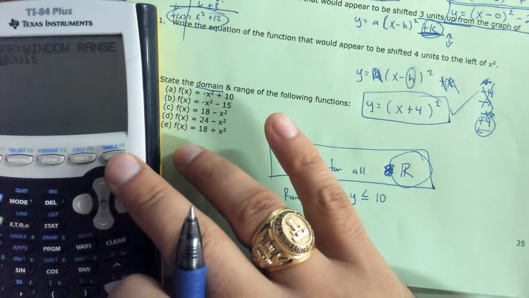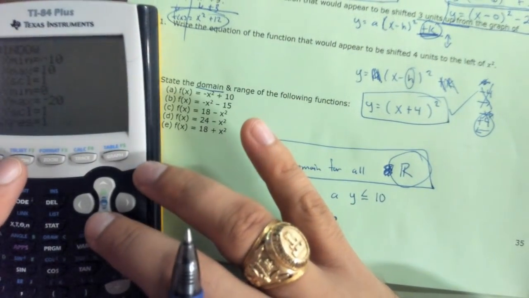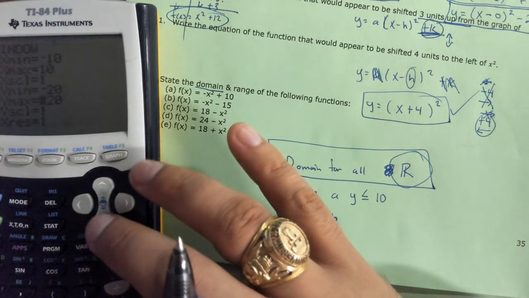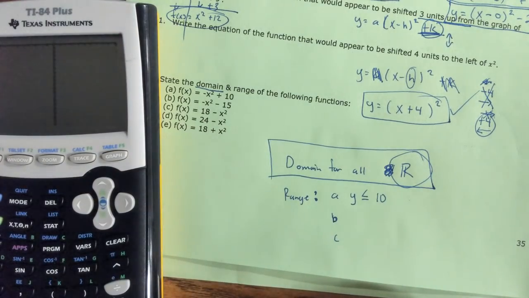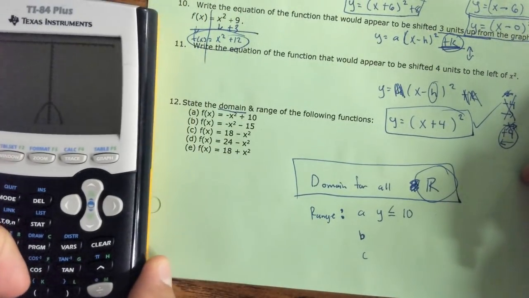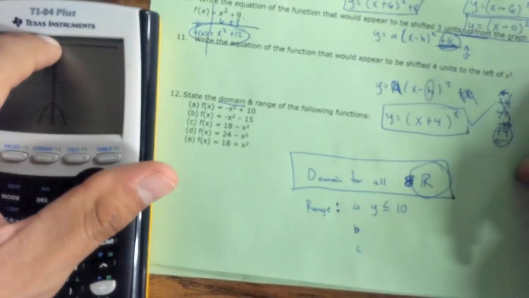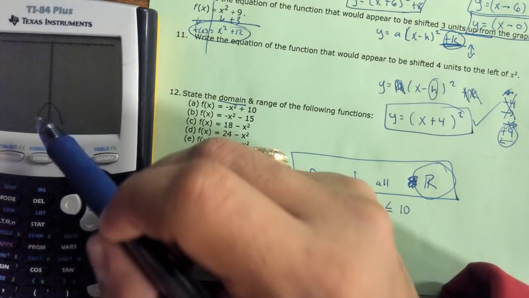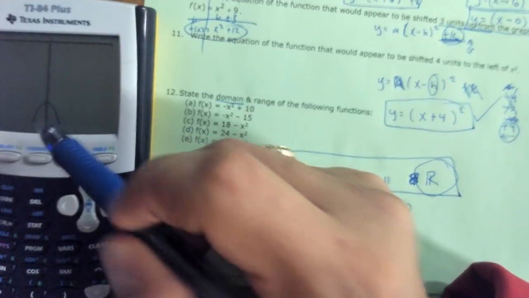All right, so I've gone in and graphed this. Again, I've changed my window. So the very top of this is 0, the very bottom of this is negative 20. My graph starts at negative 15 and it opens downwards.